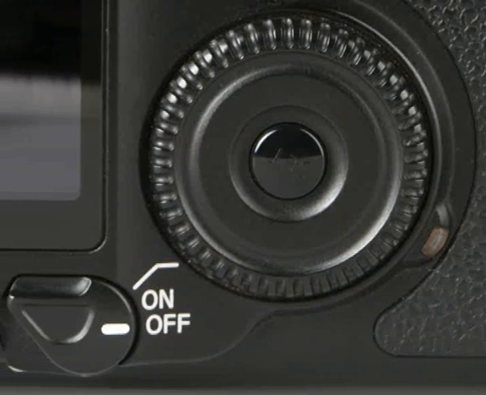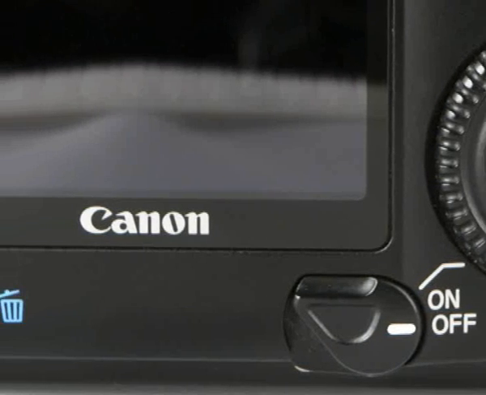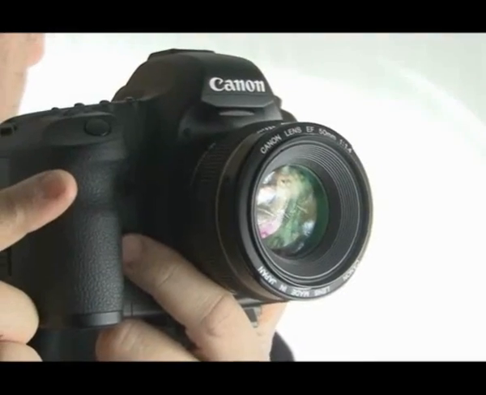The ISO sensitivity is up to true 6400, but can be expanded up to 25,600 and as low as ISO 50. It's also got HD video recording, which is set at a full quality 1080 compared to the Nikon D90, which is only 720p. And here's the Mark II in close-up.